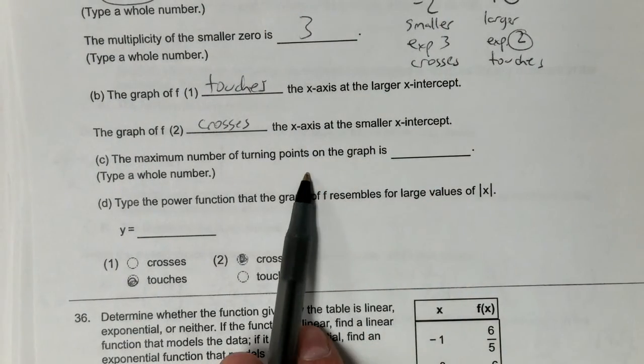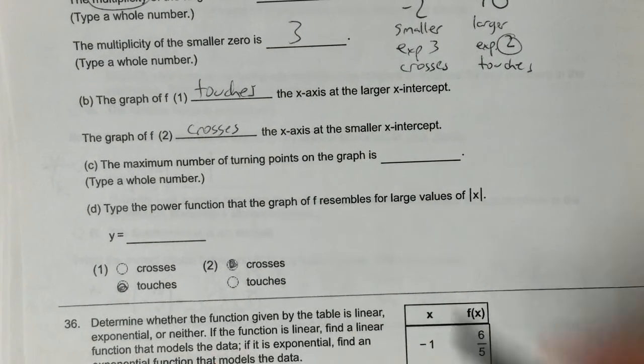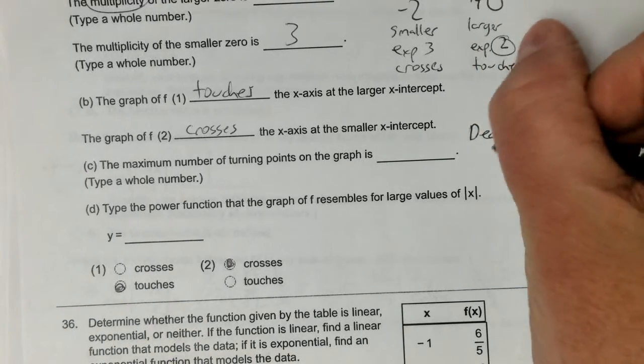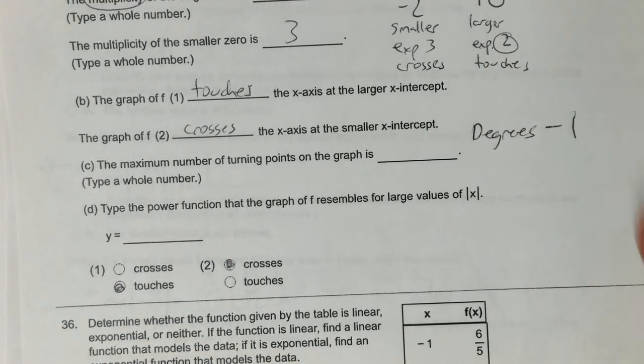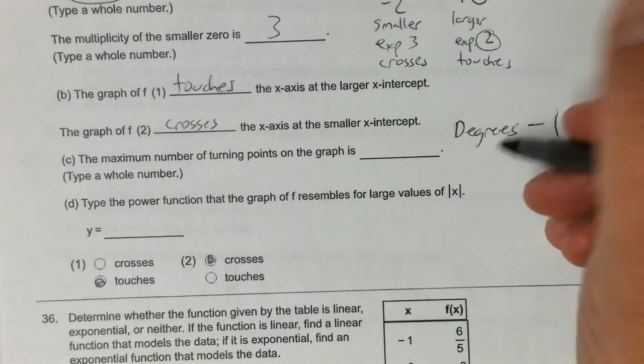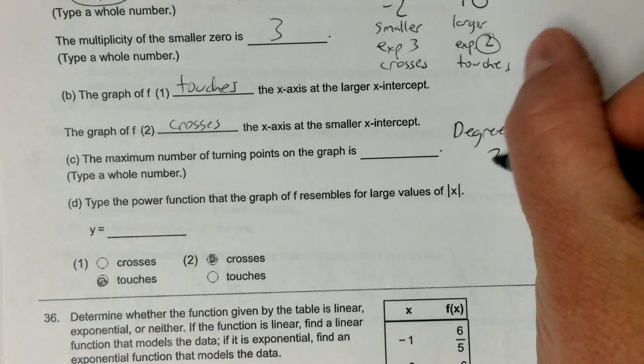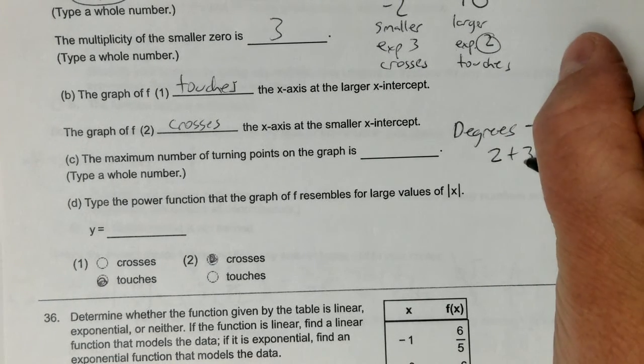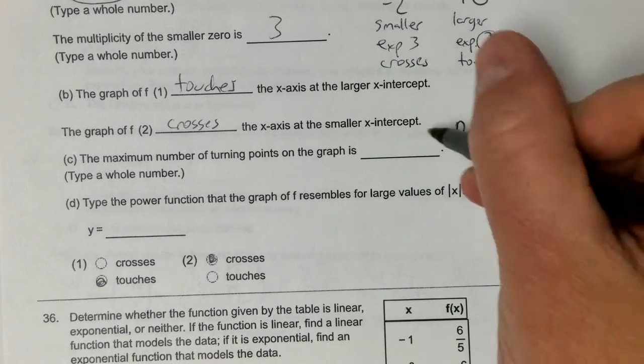The next part is about the maximum number of turning points, and so how we always did that was the degree minus 1. So if we had a degree of 2 plus a degree of 3 and then subtract 1, we get 4.